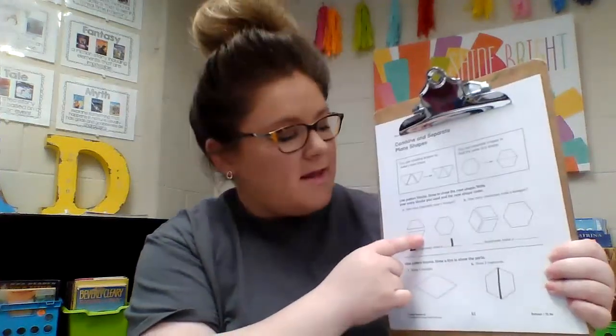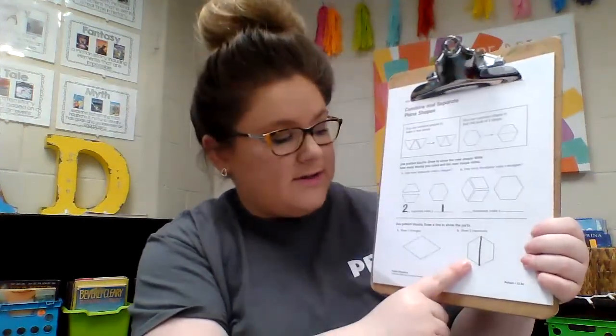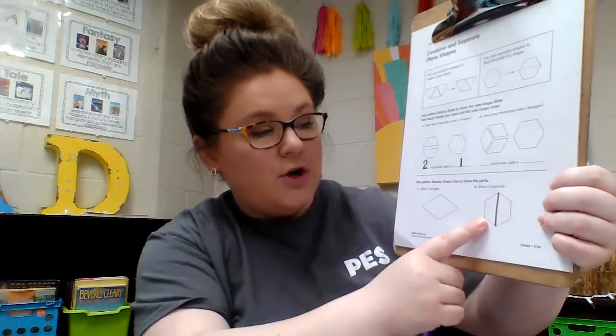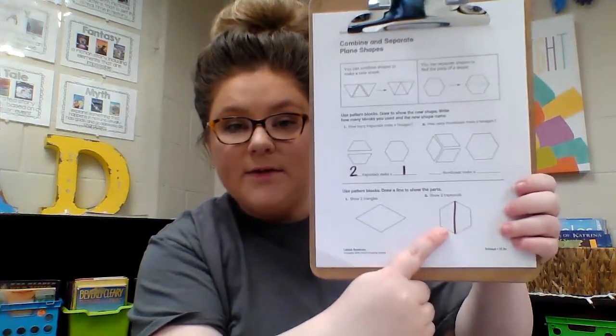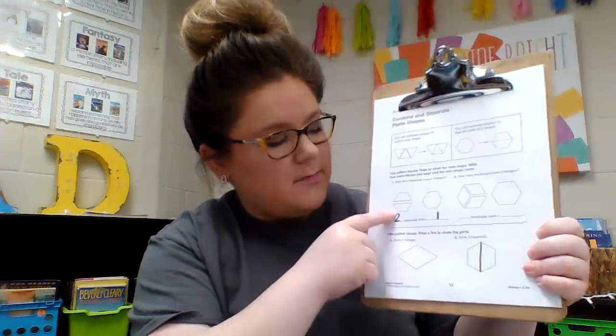Okay, and then another look at that example is here, where it says, please draw a line to show two trapezoids. So I'm just going to do a vertical line down the middle of this hexagon so that I can create the two trapezoids. Okay, so your first couple pages are really just focused on practicing all the combining and separating.